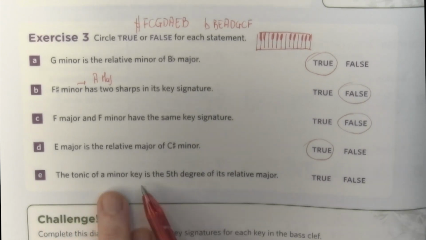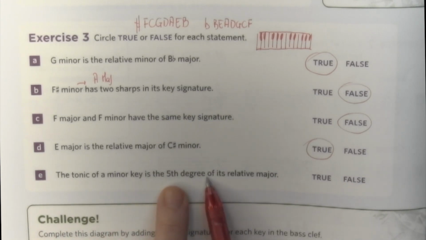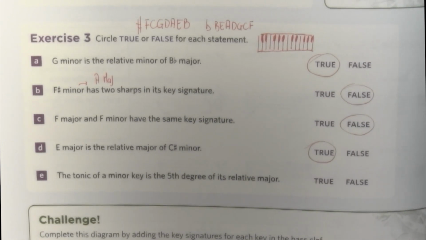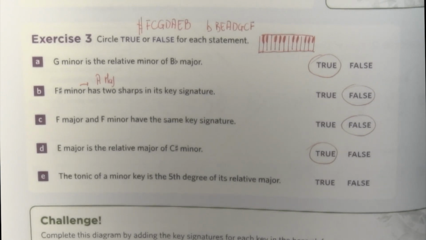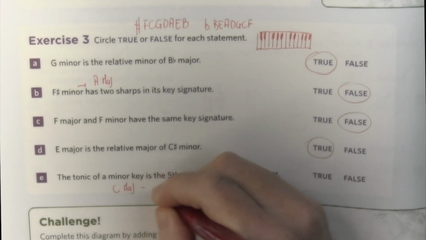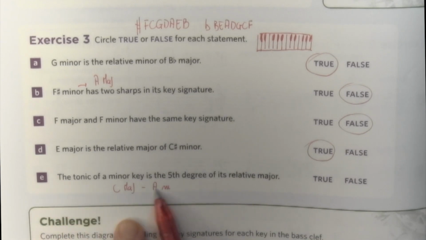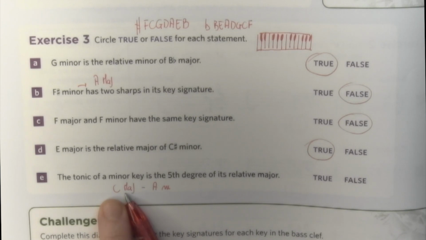The tonic of a minor key is the 5th degree of its relative major. In this case, let's not panic. Let's just think of the easiest scale of the world. Well, it's not the easiest, but it's the first that we learn. C major and A minor. Now they say the tonic of the minor key, which is A minor, is the 5th degree of the relative major. So it should be the 5th degree of C major.